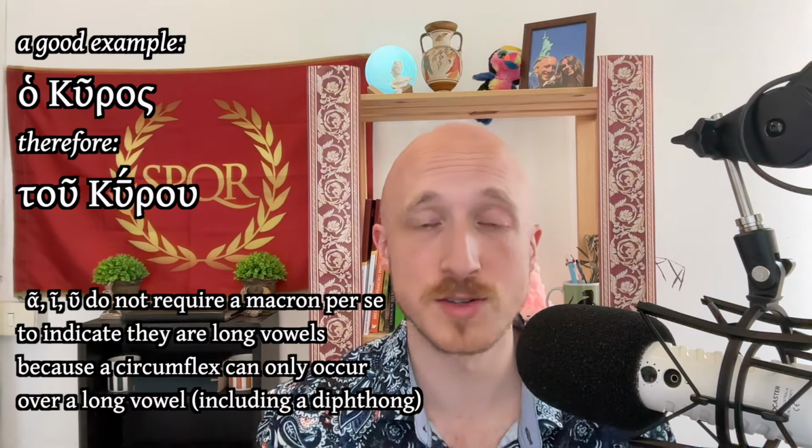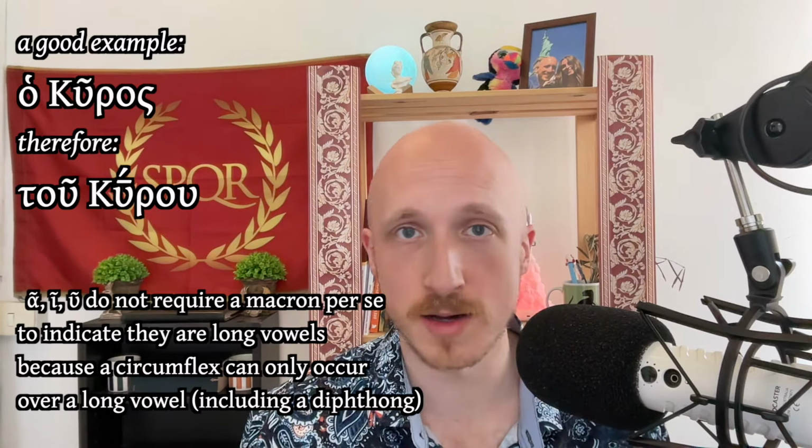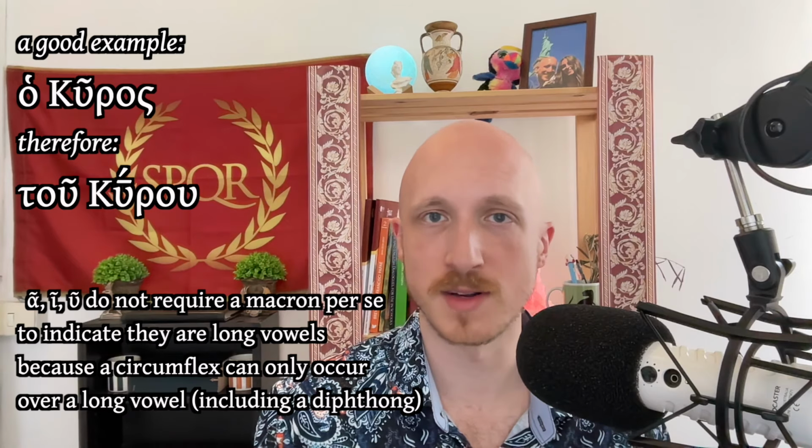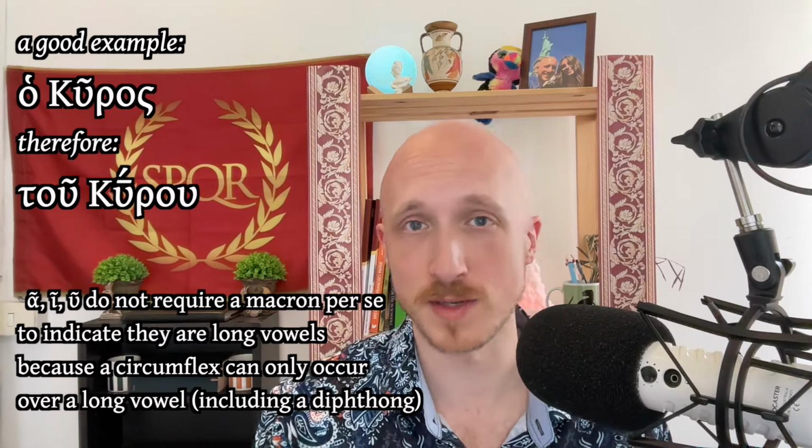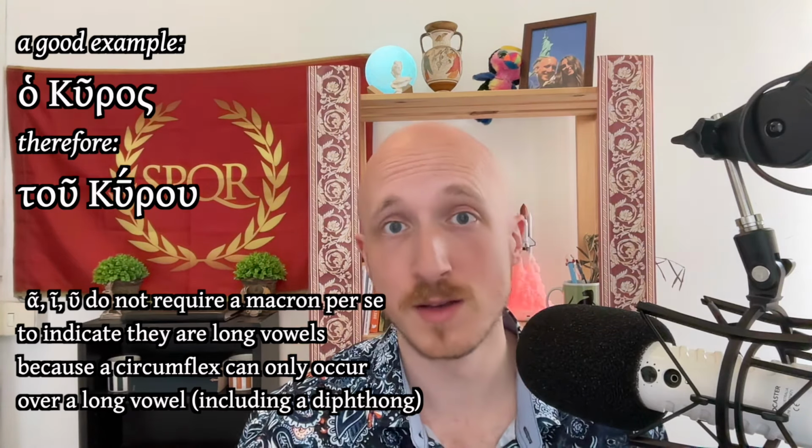This is also true in words such as ho mathetes, the student. The accusative plural is tous mathetas. The accent is not going to help us. The accent is, however, very helpful in determining length in several situations. If there is a circumflex accent, the vowel underlying it is always long. So in those situations, there's no need to write a macron because it's always long, just as we wouldn't write a macron over an eta, that would be superfluous, or over an omega, again superfluous.